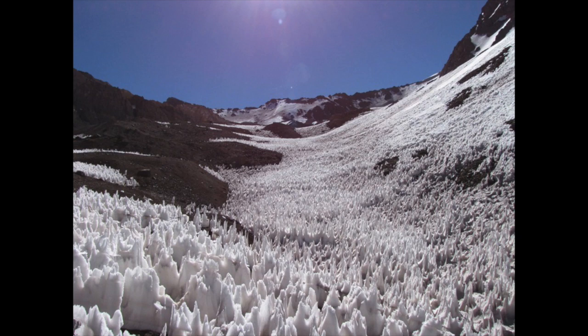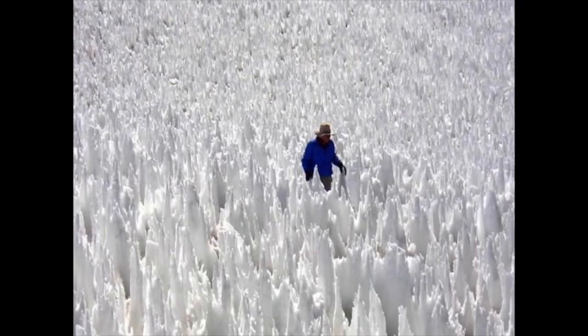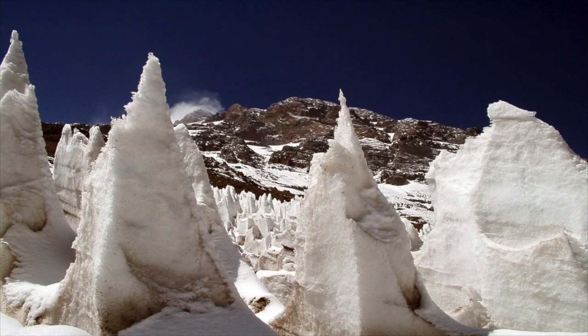So for the past quarter, I've been researching the formation of snow penitentes, which are basically just giant ice spikes that form on the surface of extremely cool, dry, and sunlit glaciers. For many years, it was believed that they form as a result of erosion by strong winds, but in recent decades, it has been shown that they form as a result of solar melting of snow.